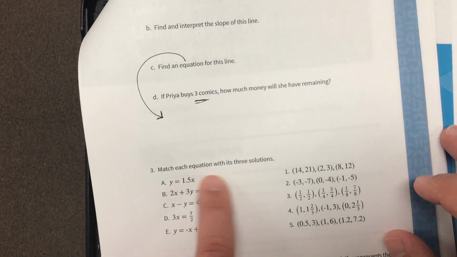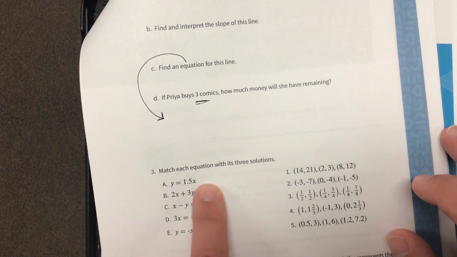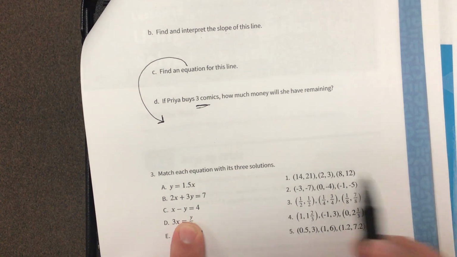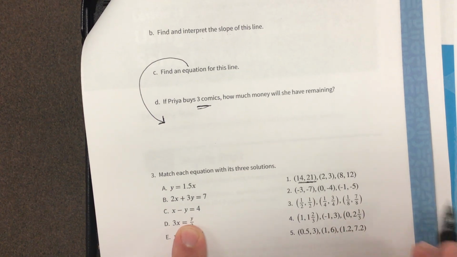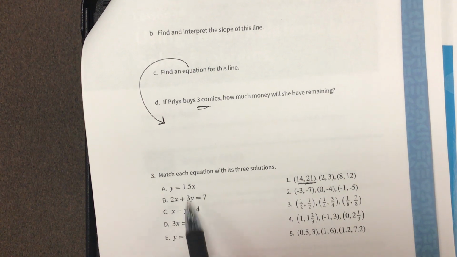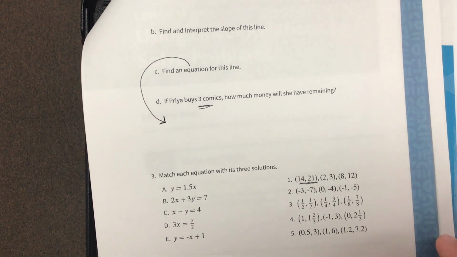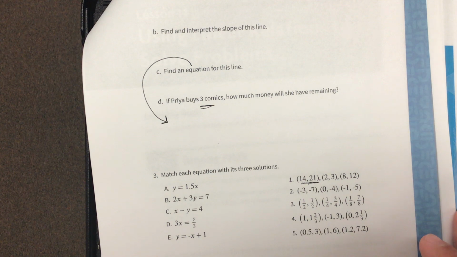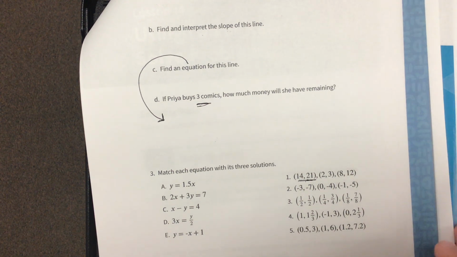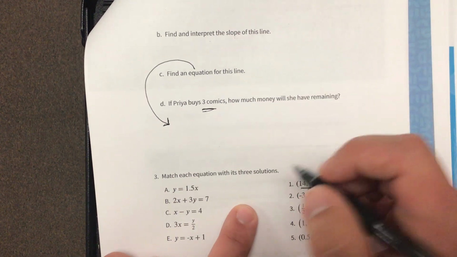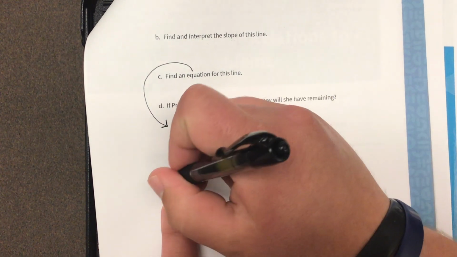All right, 3 is just a matching one. Match each equation with its 3 solutions. So just like 1 there where we had to plug in points, we'll plug these points into these equations. Same thing, like all of them. That's what you got to figure out. We got to match them.